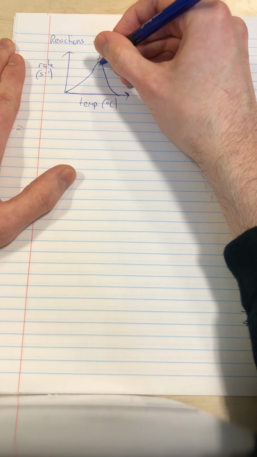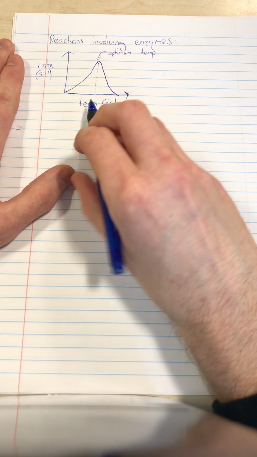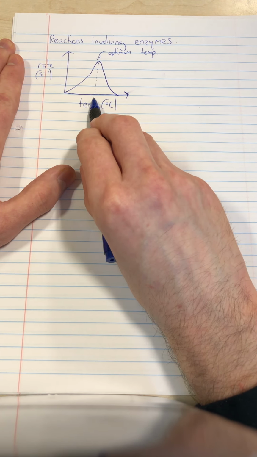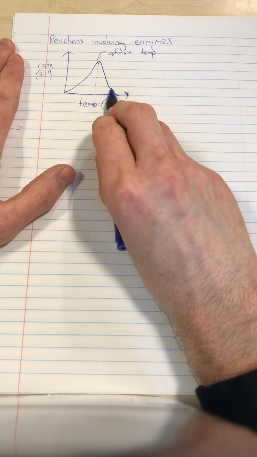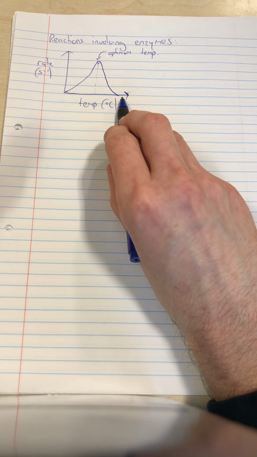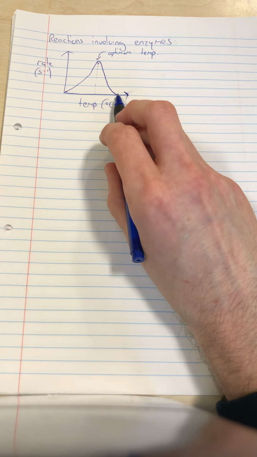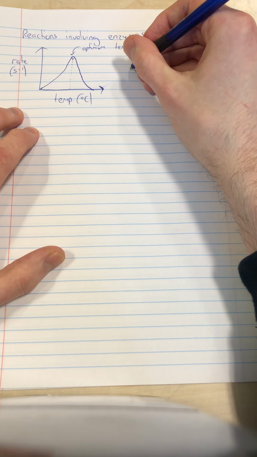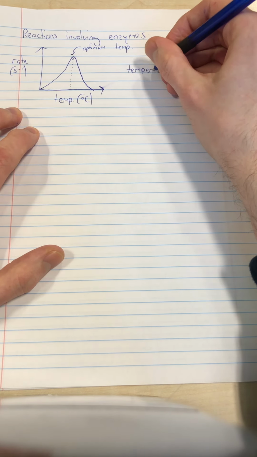At this point here, this temperature, that's your optimum temperature. The minute we get above that point, the enzyme starts to denature and it's game over. Once it's denatured, we can't reverse it. We can't go back to our optimum temperature. It wouldn't work anymore.